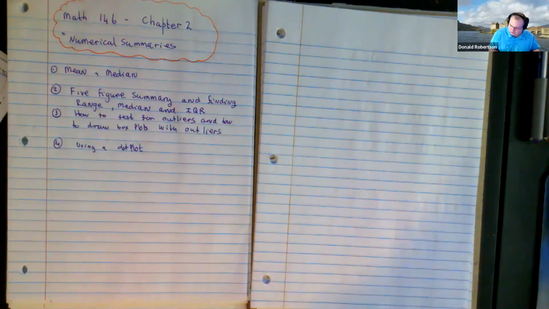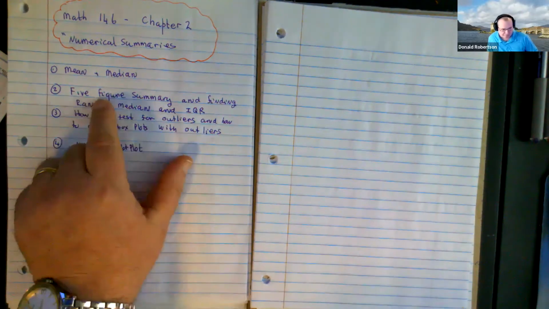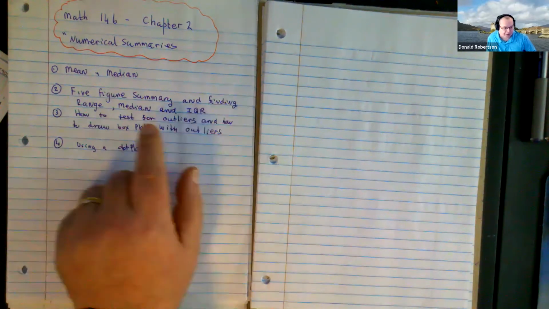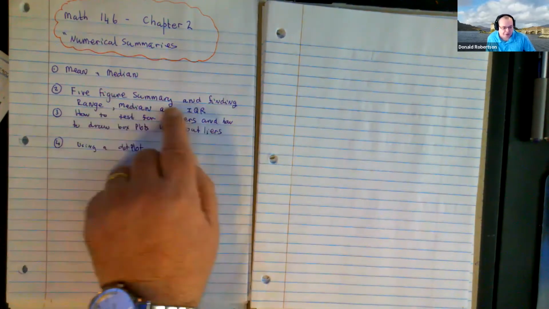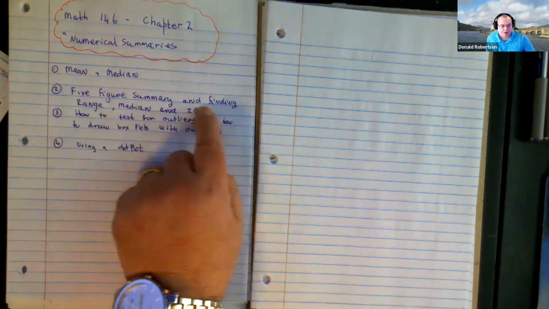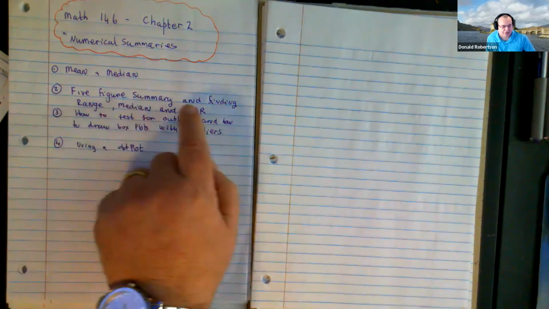We are working through numerical summaries, chapter 2. Well, we just did an intro last time, so it's means and medians. Remember, interquartile range and all that good stuff, and that's great. I want to focus today on 5-figure summaries, getting range, median, and interquartile range. The good news is that for half of these questions, the 5-figure summary will be done for you, so you only need to use the data that's in them to find these.